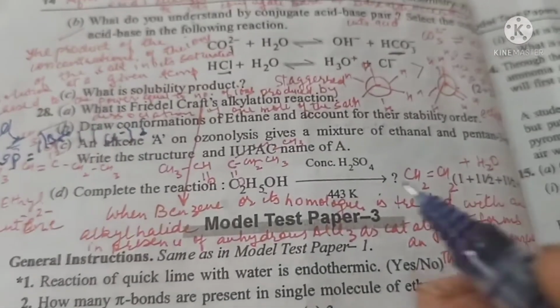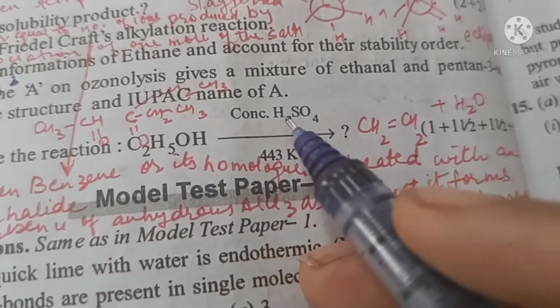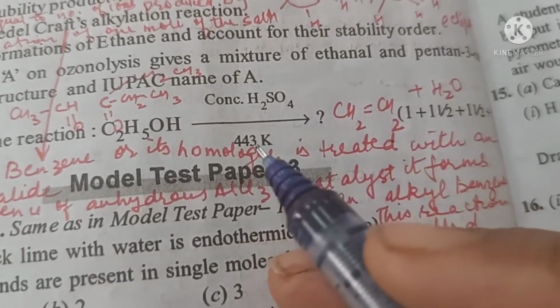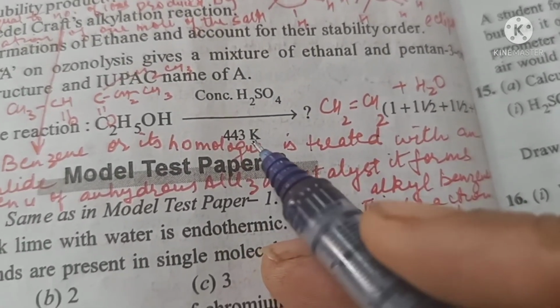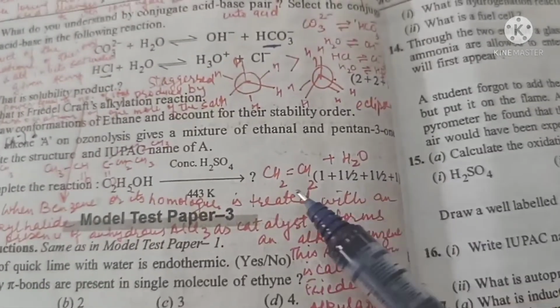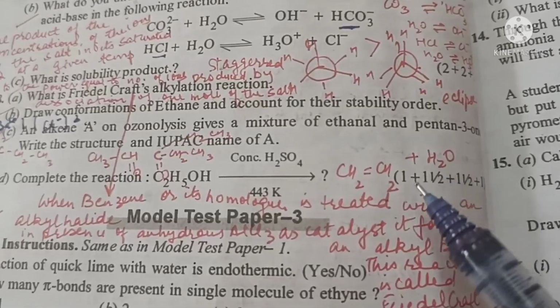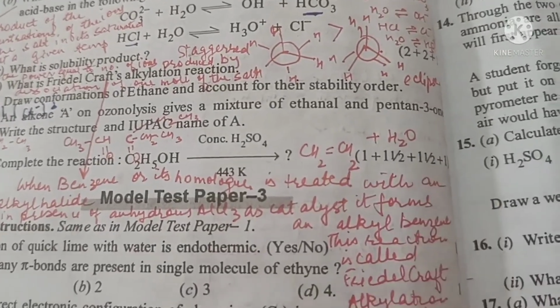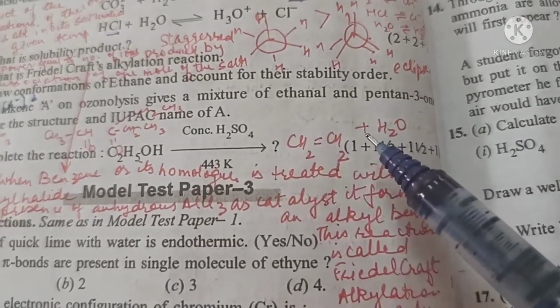Complete the reaction: ethanol with concentrated sulfuric acid at 443 Kelvin. So it forms ethene and water. So ethene and water are the products.